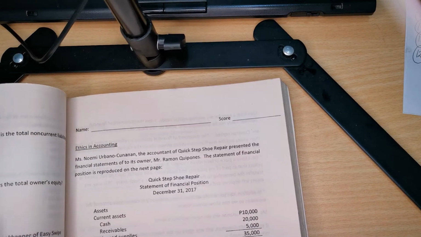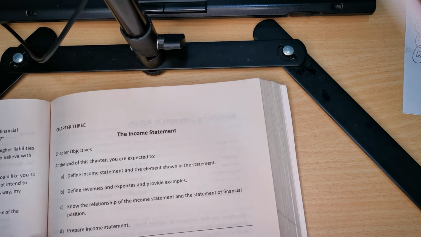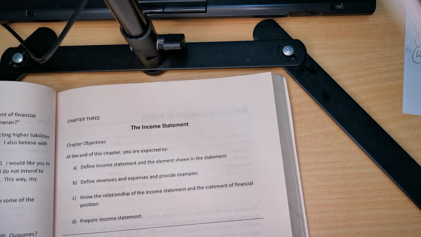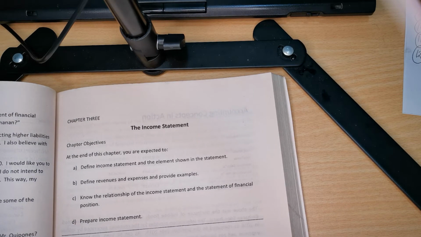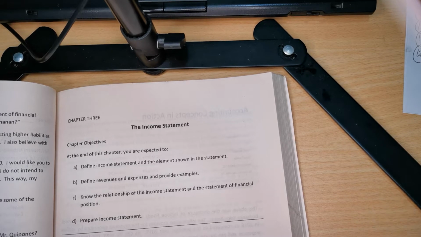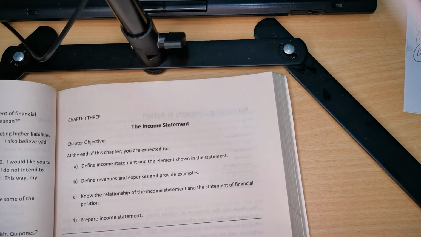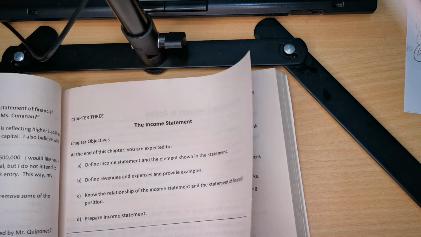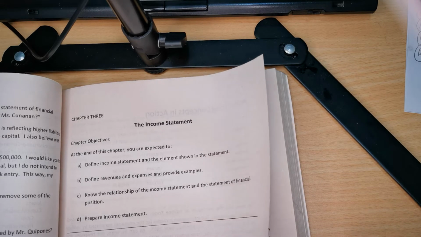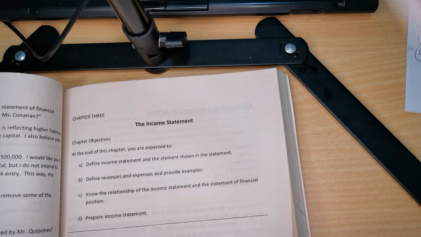Okay. Now, ano ba yung income statement? Income statement actually is a statement that shows the performance of the company within a specified period of time. So for example, for 1 month, for 2 months, or for say half year or a quarter or even one whole year. Okay, so yun yung income statement. It shows the revenues and expenses incurred by the company in generating the revenues, and of course the resulting profit or loss during the period.